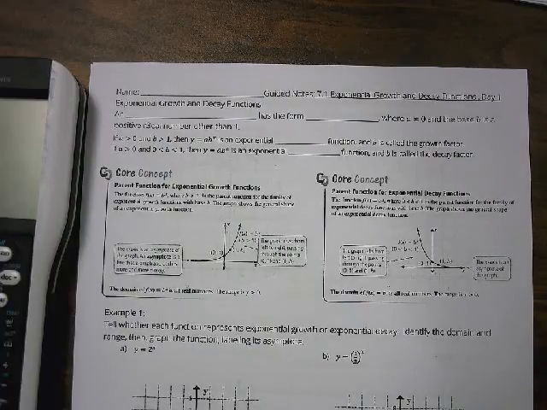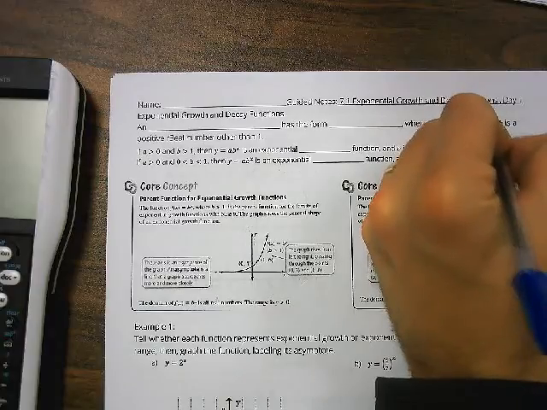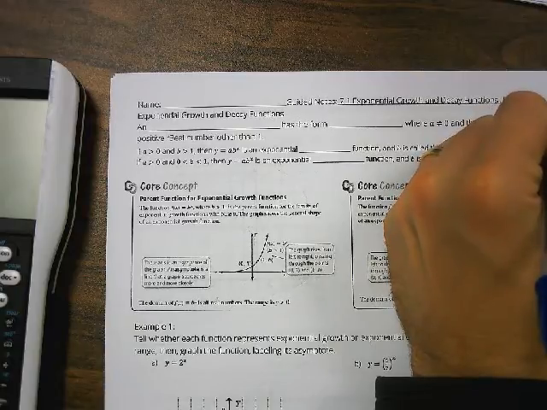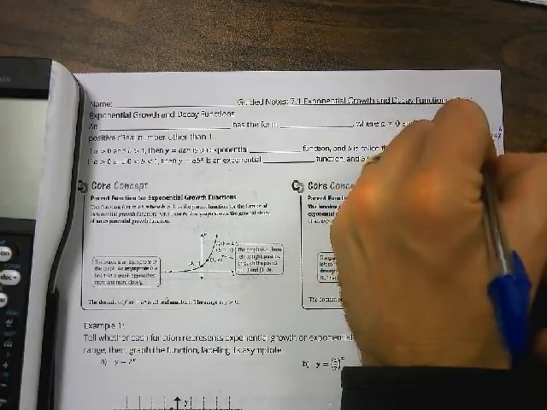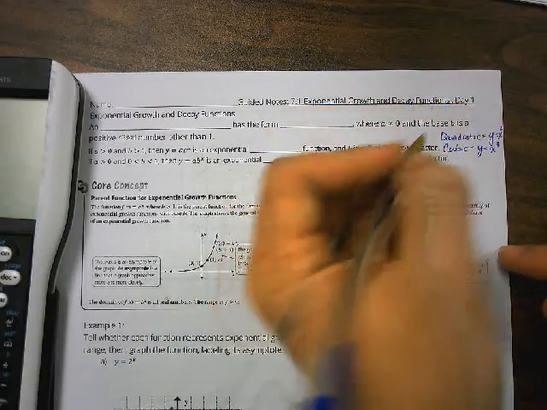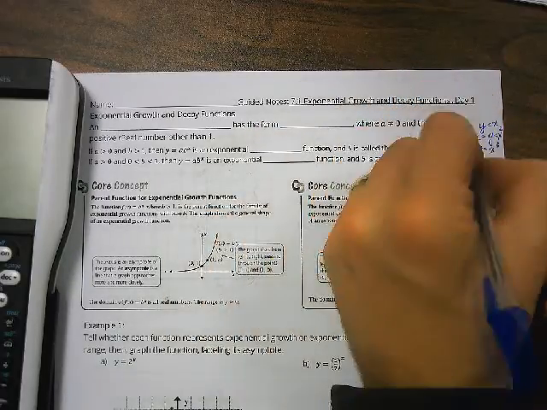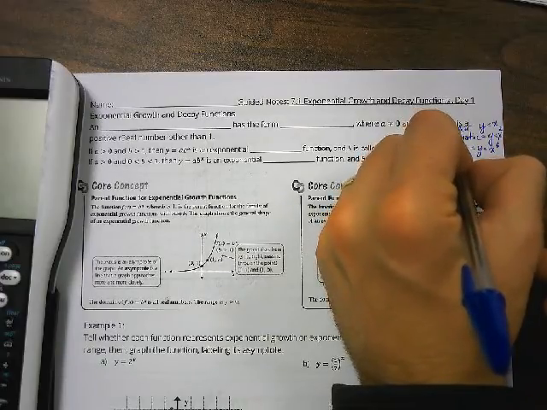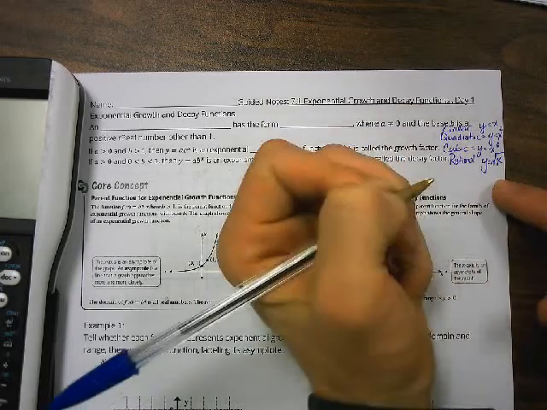Okay, so let's complete the guided notes and get some practice. We know a couple of parent functions already. We know our quadratic is y equals x squared. Our cubic, y equals x cubed. We know our linear, y equals x. And our rational, which is y equals square root of x. We just finished up that test.